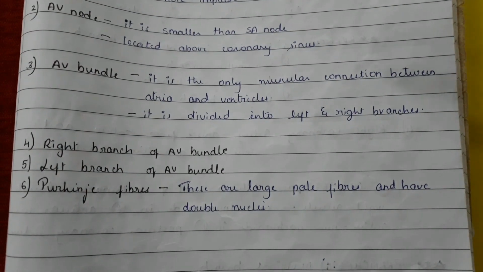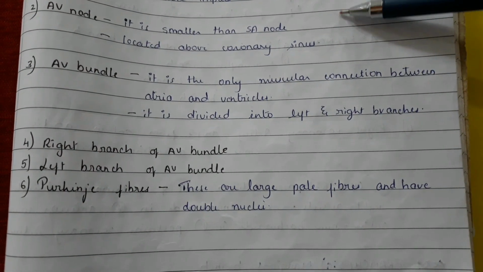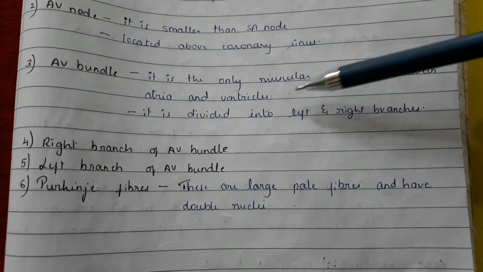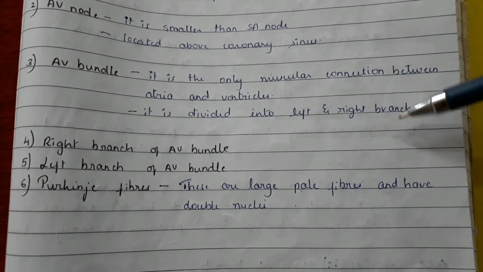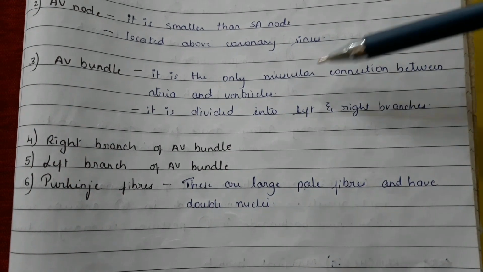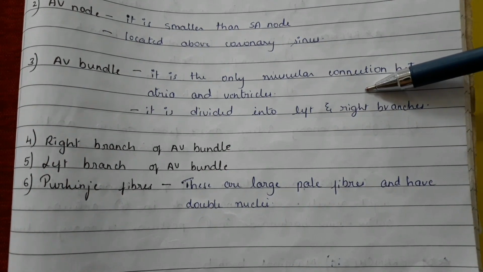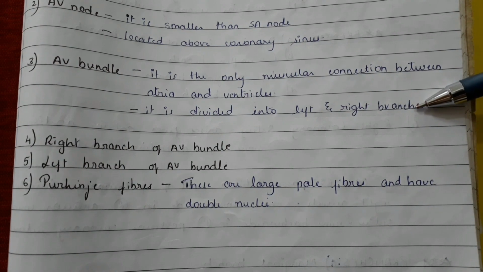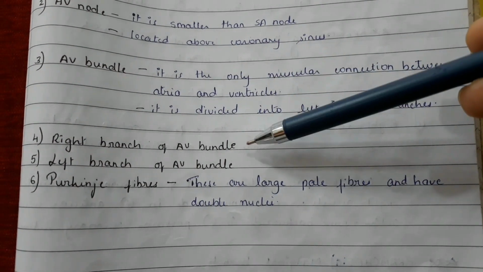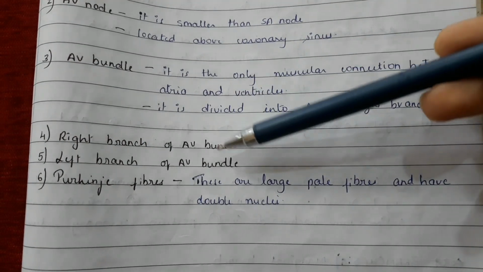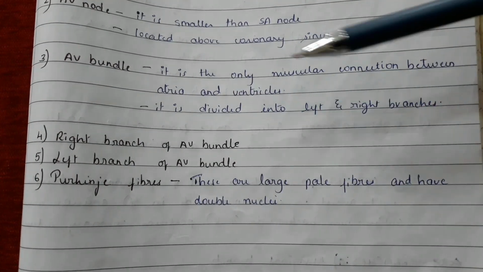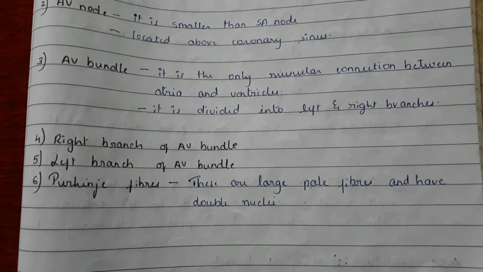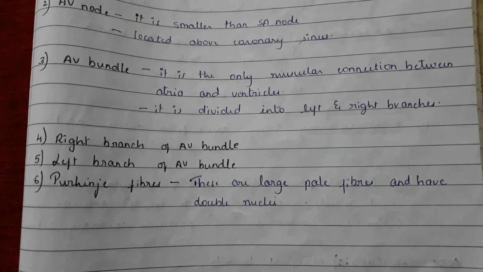The AV node is smaller than the SA node. It is located above the coronary sinus. The AV bundle is the only muscular connection formed between the atria and the ventricles. It is divided into left and right branches. The right branch of the AV bundle, the left branch of the AV bundle, and the last one are the Purkinje fibers. These are large pale fibers and they have double nuclei.